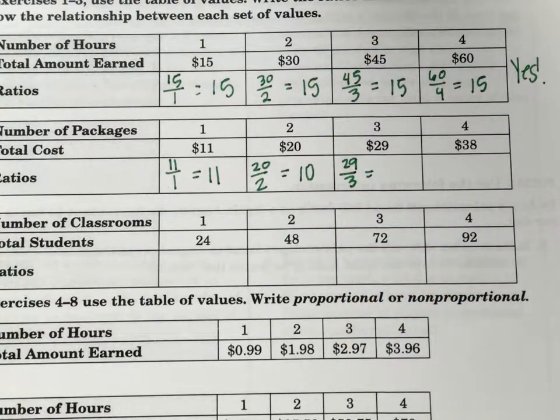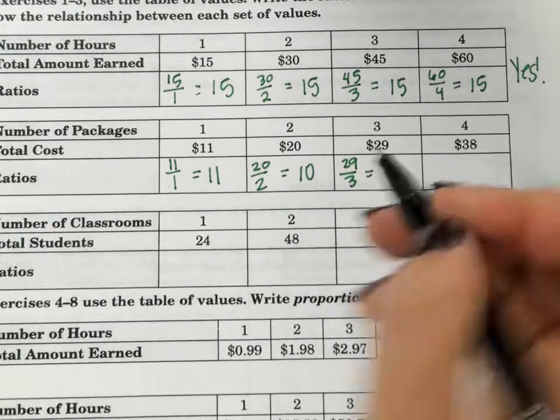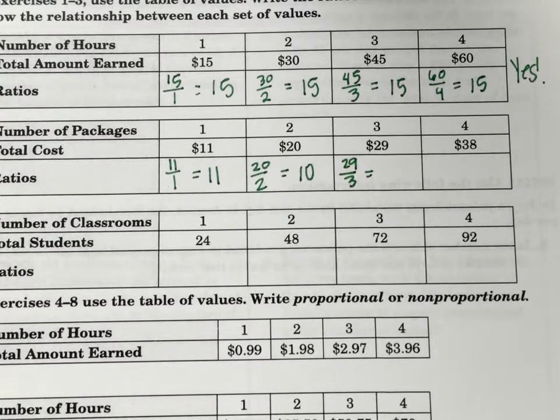So that's 29 over 3. What does that simplify to? So it gives me a decimal. It doesn't simplify evenly, right? So we're just going to leave it at 29 over 3. Leave it as a fraction.